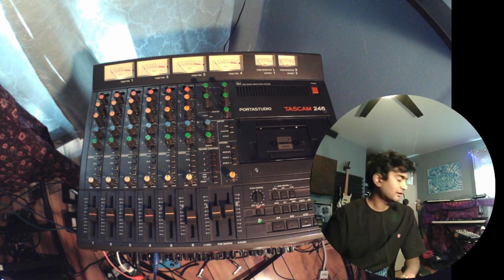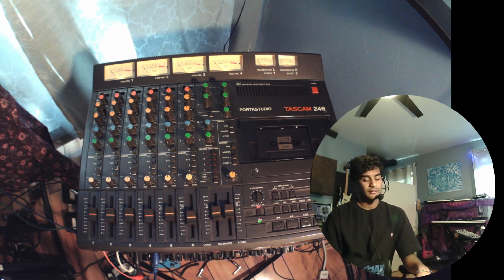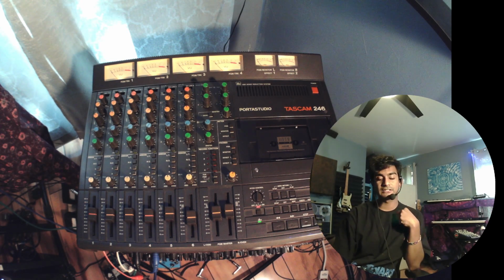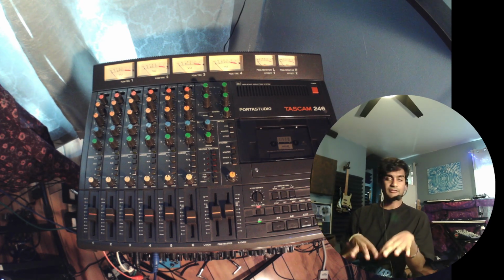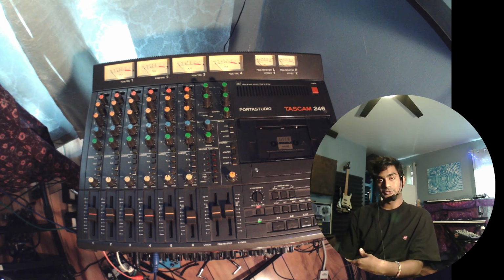The next thing to talk about is Headroom and Faders. When you come from a digital world and you're used to mixing in the DAW all the time, it can be really useful to have something physical to touch and meters that you can read and understand.